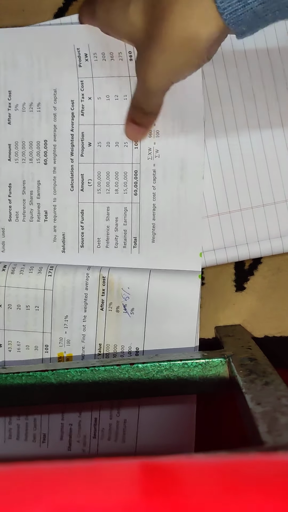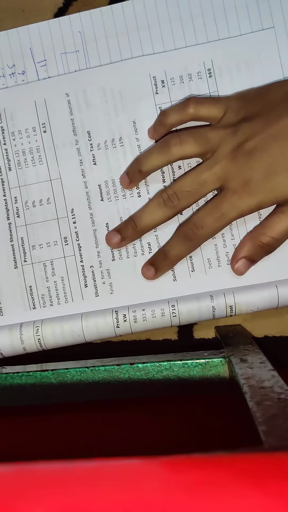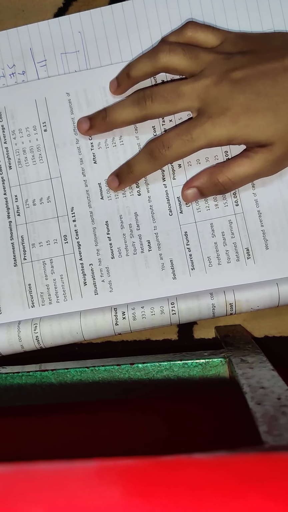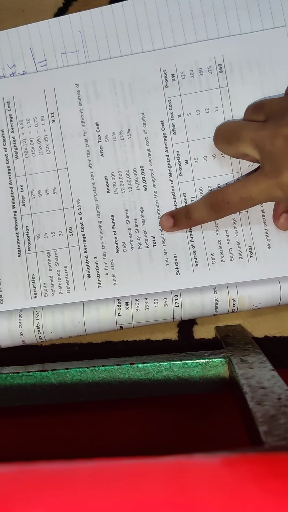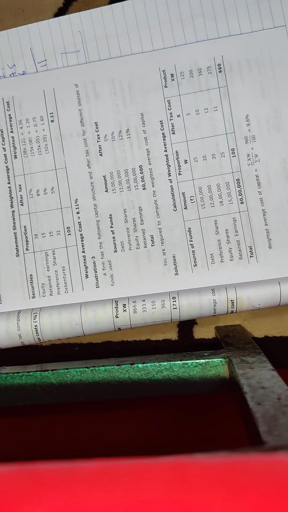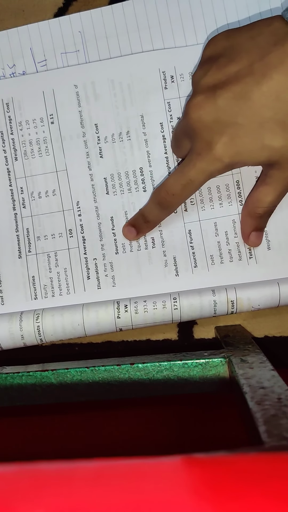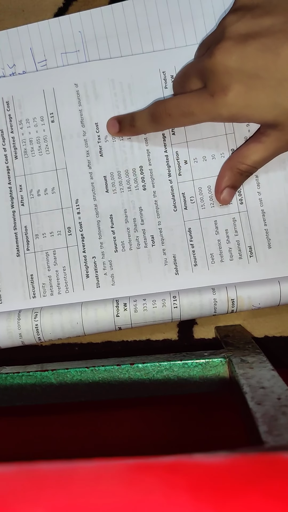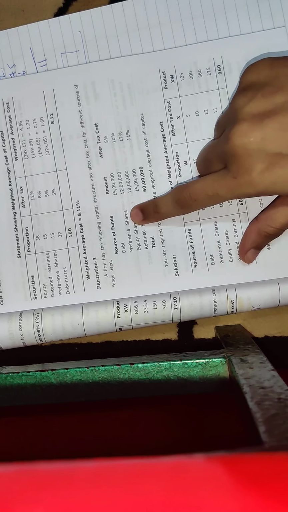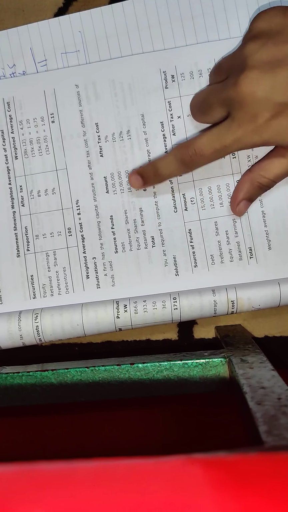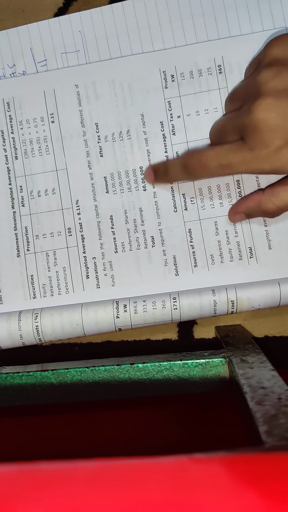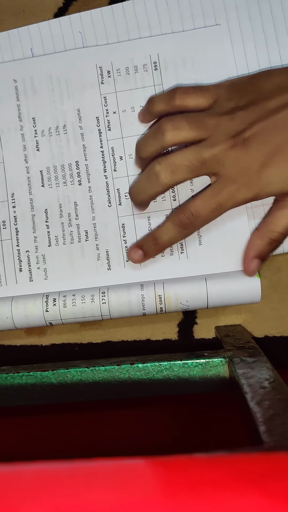In your next illustration, it says a firm has the following capital structure and after tax cost of different sources of the funds used. This is the sources of funds, amounts, and after tax cost. Okay, now sources of fund is debt. The amount is 15 lakhs and after tax cost is 5%. Preference share is 12 lakhs, 10%. Equity is 18 lakhs, 12%. Retained earnings is 15 lakh, 11%. The total is 60 lakhs.